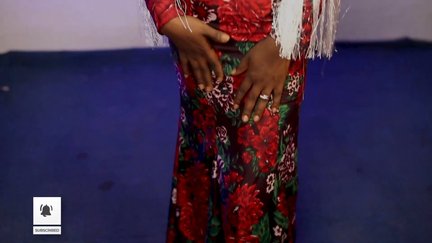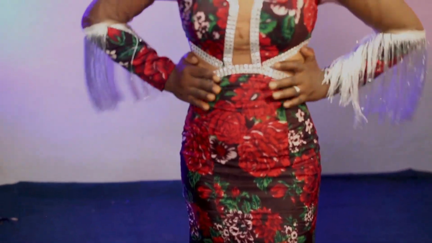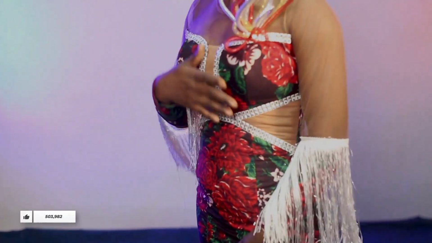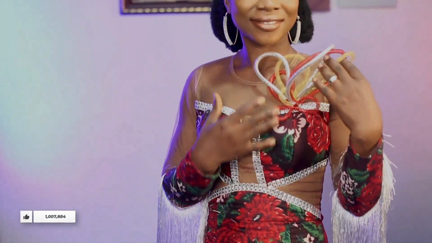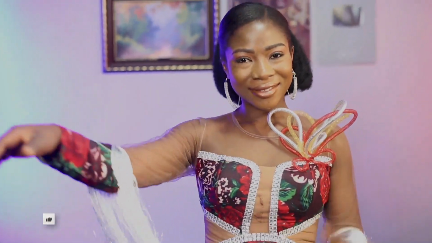We're going to be making this Bustier illusion dress, and the materials we'll be working with are the main fabric, which could be any pattern of your favorite design. It could be Ankara or lace fabric as well. I'm also going to be working with crepe, which is a nude color. I'll be working with the veil net, which is also my color. I'll be working with fringe, to add some designs to the dress.